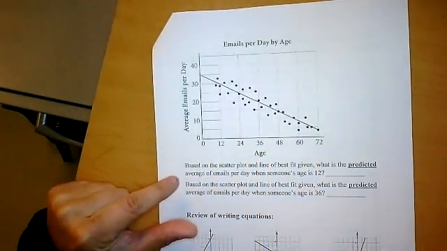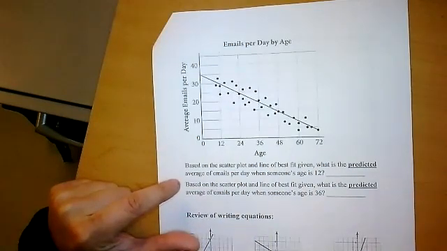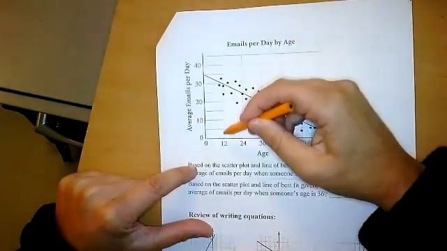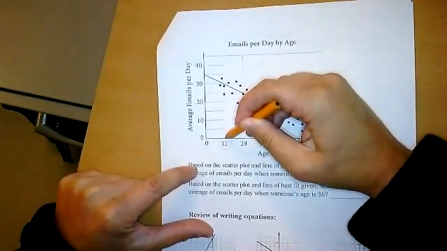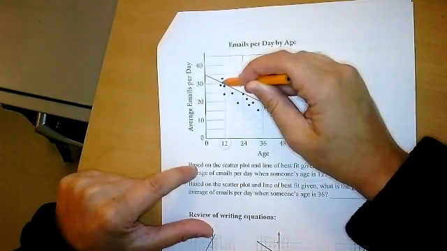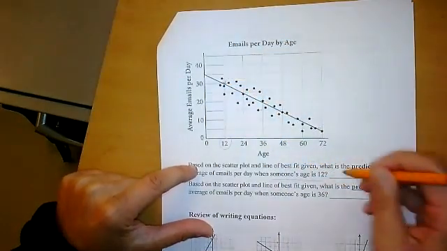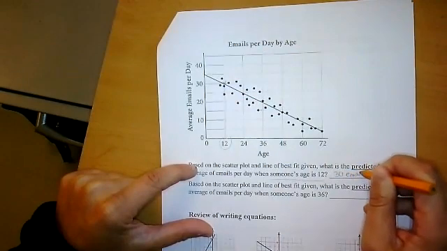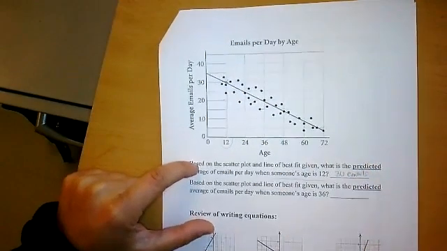Okay, so based on the scatter plot and line of best fit, what is the predicted average of emails per day when someone's age is 12? So if I go to my age 12 here, and I go up and look where that's hitting my line, that looks like it's at about 30 emails. So I'll write 30 emails. Make sure you use units when giving a solution, okay?